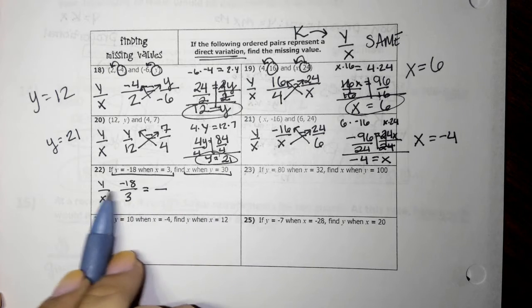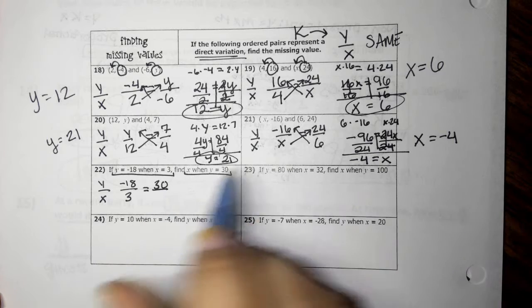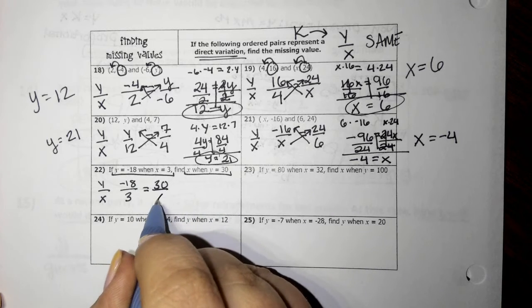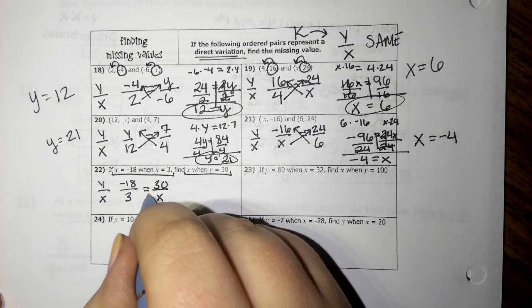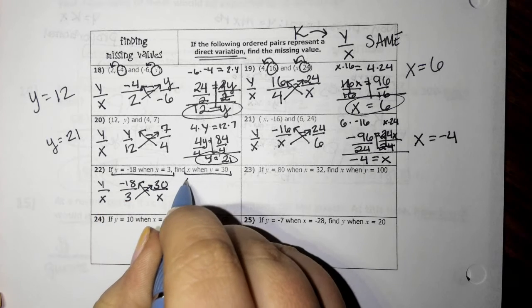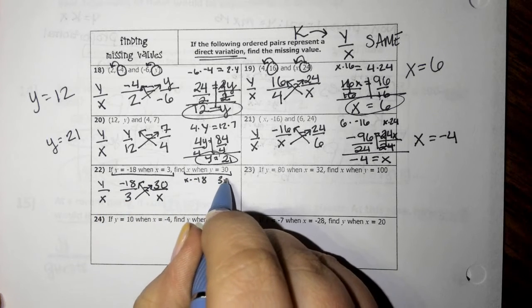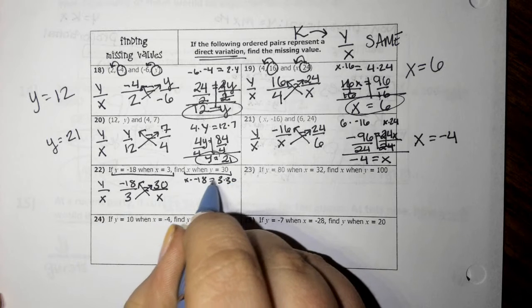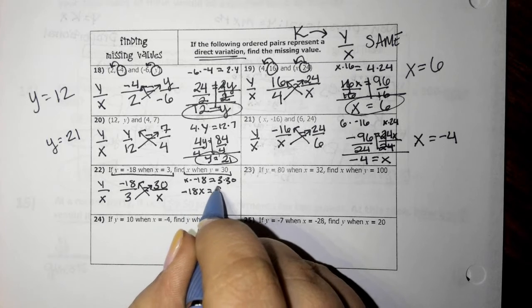30 is y, the numerator, so 30 is on top. And then I don't know what x is, so we can leave that as a variable. Now, to solve for x, we will cross multiply x times negative 18, 3 times 30. So we have negative 18x equals 90.